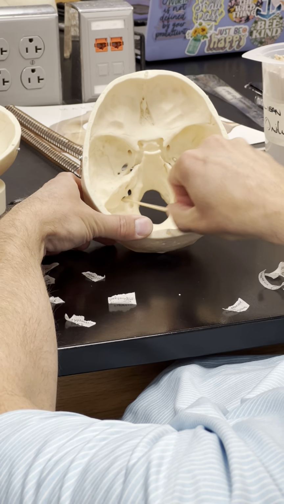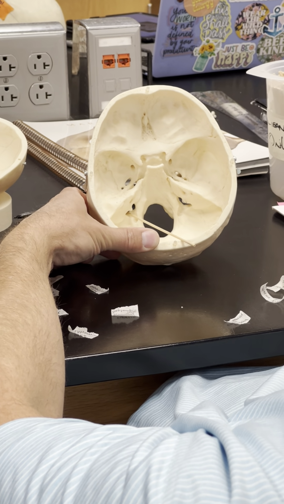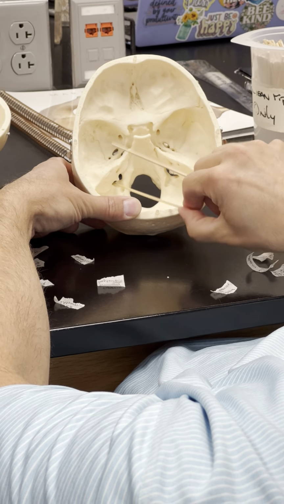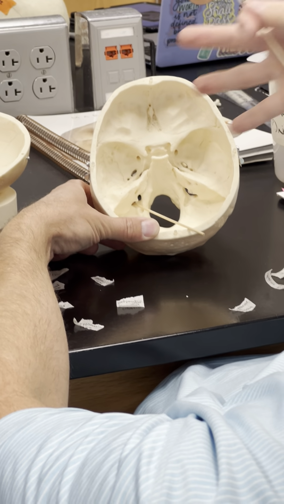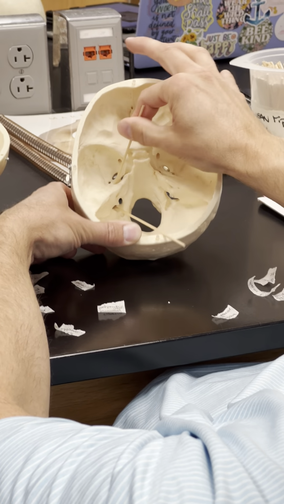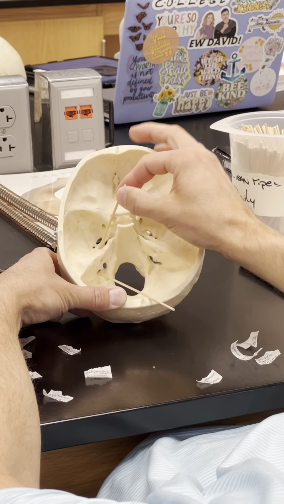There's a great big hole in the bottom, and it's huge. So I like to think room to juggle for the jugular vein that's going through there. So it's the jugular foramen. And the carotid artery, which gives blood to the brain, is more tight. And I like to think crowded carotid, room to juggle. So this is the jugular foramen and the carotid canal.